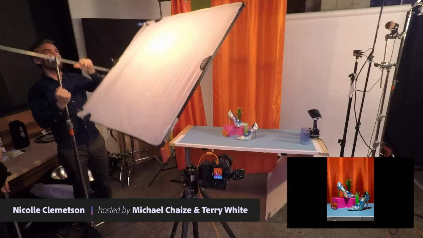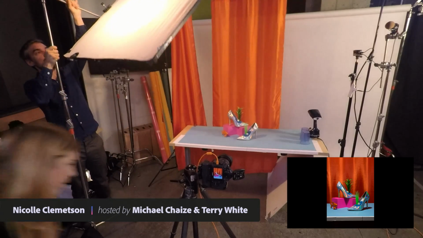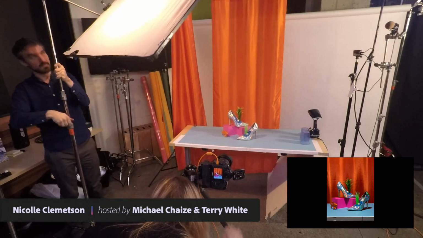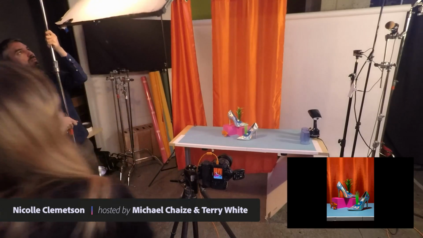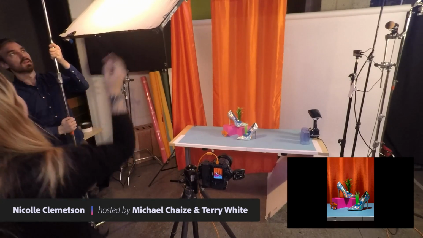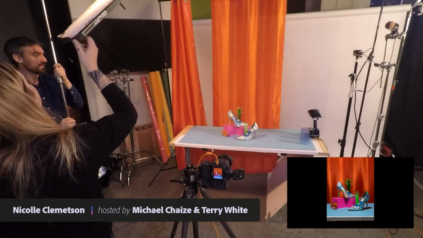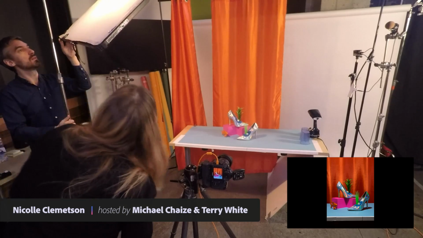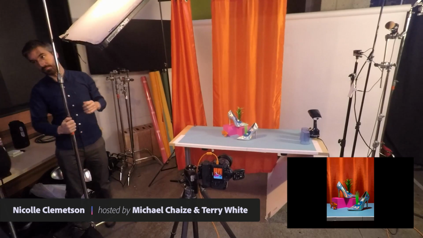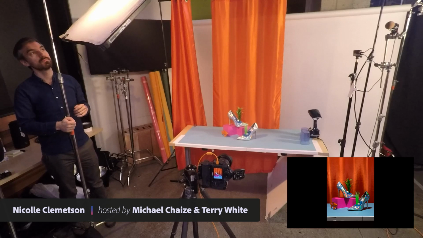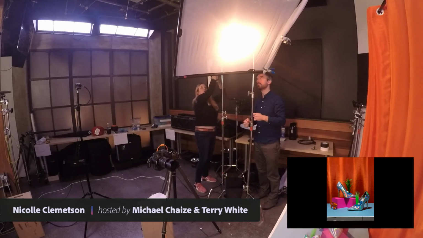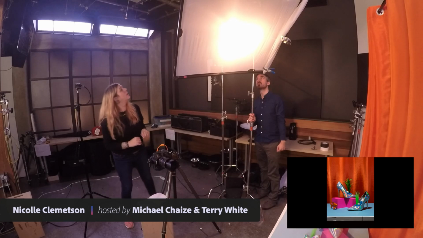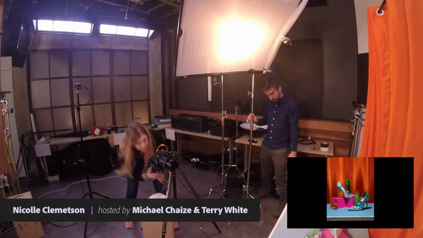Beautiful. We just kind of rotate it this way here. Cool. I'm just trying to make this light parallel with that silk right there, just to get a nice even light. That looks pretty spot on.